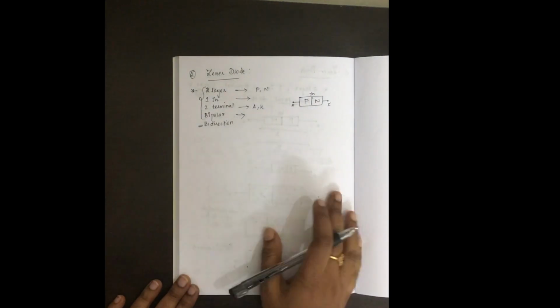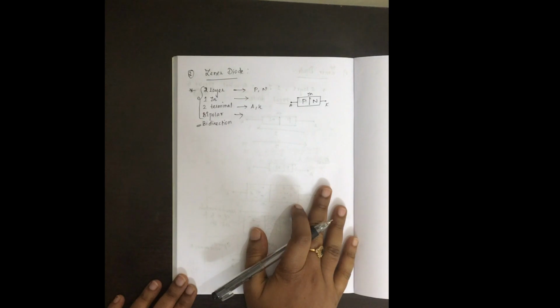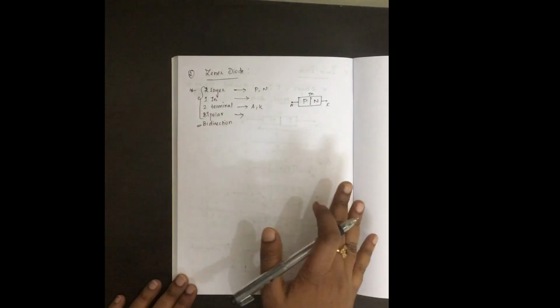I have already explained everything in detail in the PN diode. Here I'll just explain the overall concept of the PN diode for forward bias. For reverse bias I'll explain clearly, because the Zener diode operates in reverse bias and the PN diode will not operate. So I'll explain how the Zener diode operates in reverse bias condition. The rest I'll just explain as an overall concept.